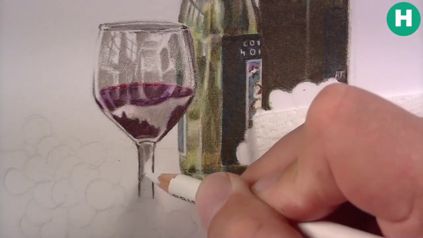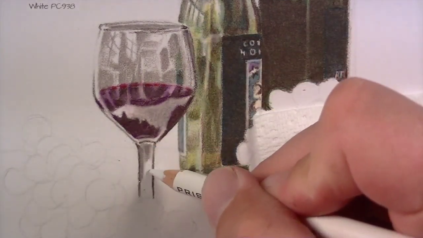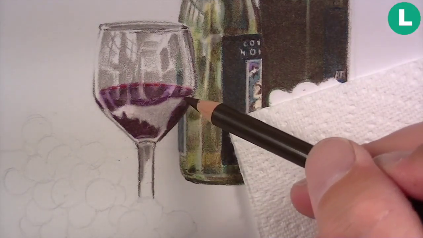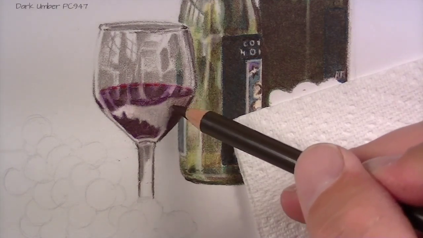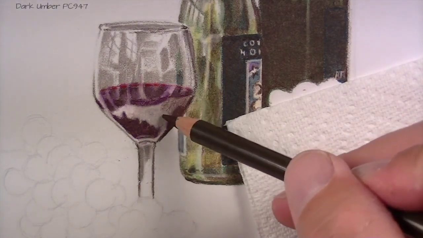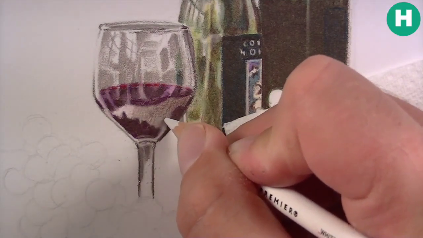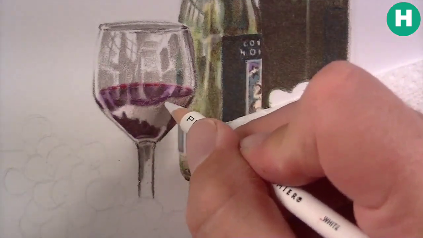The lower portion of the stem of the wine glass is addressed here using the warm gray over the top of the dark umber and then burnished with the white pencil. We can also go back into the lower portion of the wine glass with a bit of dark umber to intensify that transition between dark and light value. We'll burnish those areas using a white to create a smoother transition.